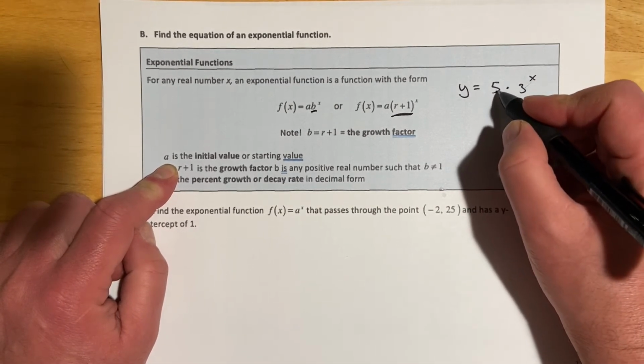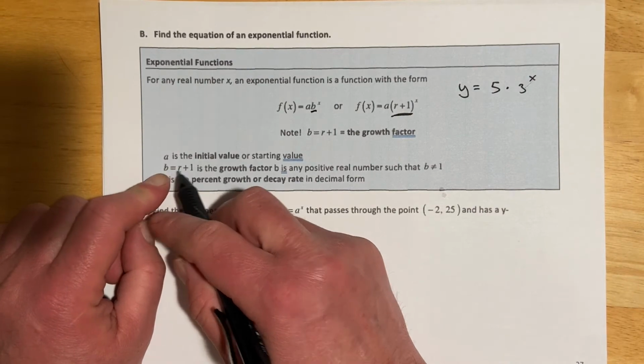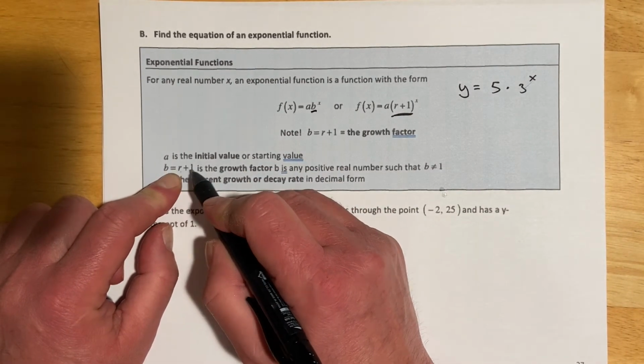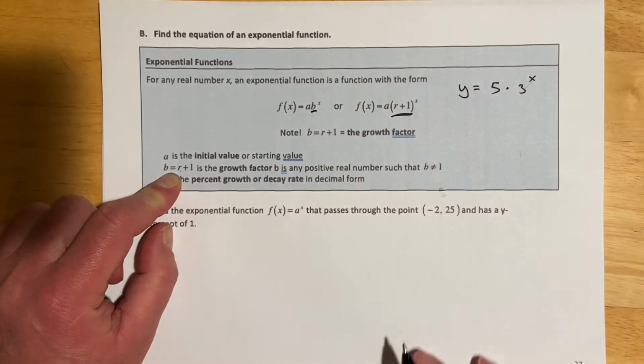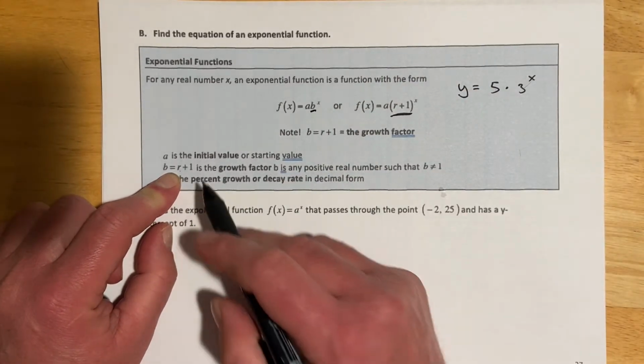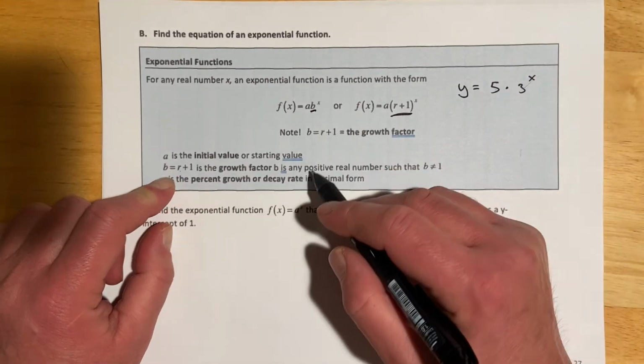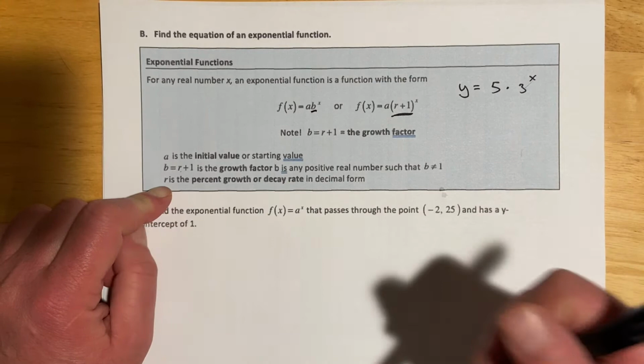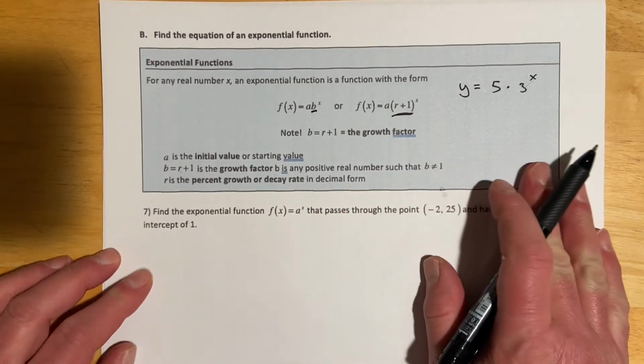So this is going to be our y-intercept. B, again, growth factor, or also decay if it's negative, is a rate plus 1. And you'll see we start getting some percentages in some of these problems. That's where we're going to use that. And then r is a percent growth or decay, as I was just saying. So let me show you how this looks with examples.